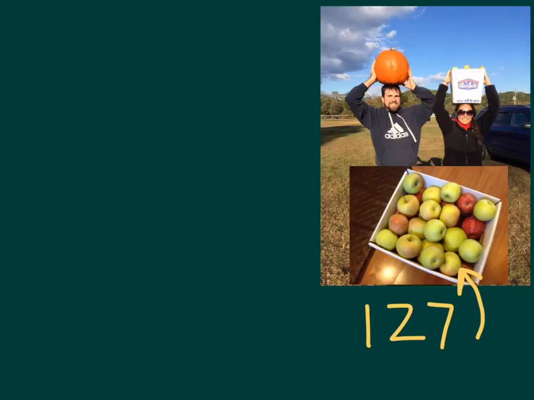This weekend I went to an apple orchard like I told you guys, and here's a picture of my sister and I. I've got a pumpkin on top of my head. We'll revisit that in a later video maybe. And here's my little sister with the box of apples. And here are the apples, and I ended up getting about 127 apples is my best guess. I didn't actually go through and count them, but I'm guessing I have about 127.